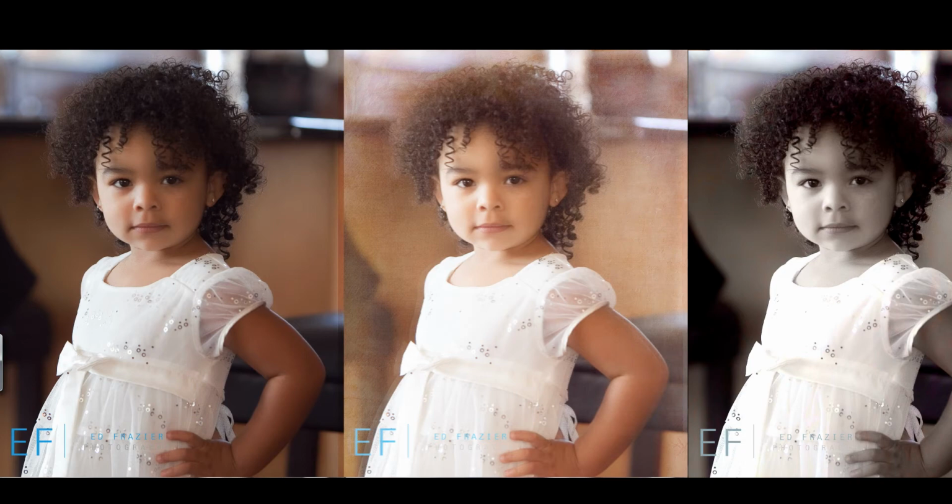Today we're going to learn how to use texture overlays to enhance photos and complement your digital scrapbook layouts. Did you know that by simply adding texture overlays in Photoshop, you can make a good photo great? In this example, you can see I have my original here, and then I'm going to show you how to apply your texture overlays and create 2 additional stunning effects.